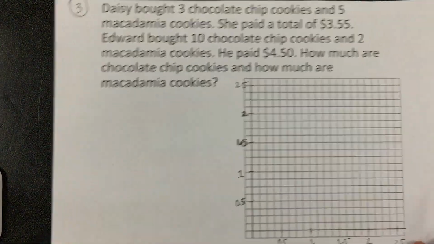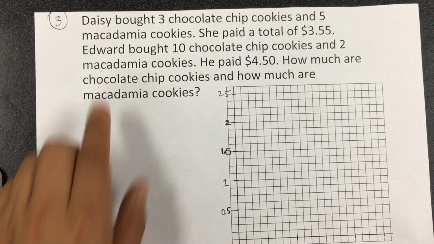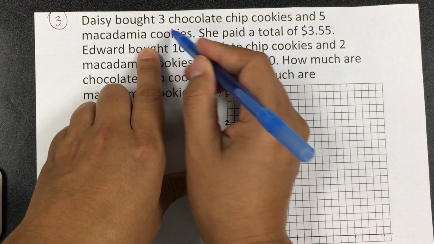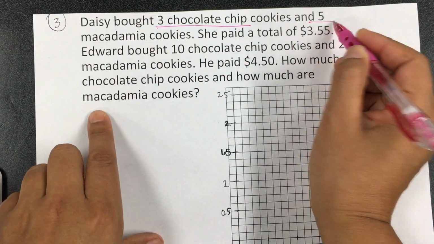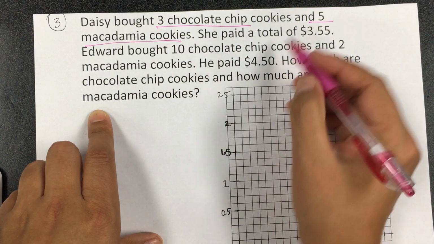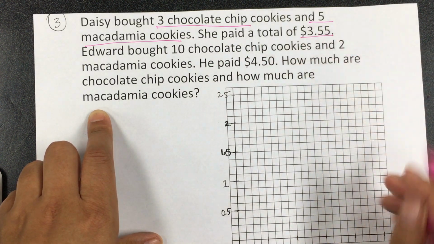Okay, this is one more. It says Daisy bought 3 chocolate chip cookies and 5 macadamia cookies. She paid $3.55.